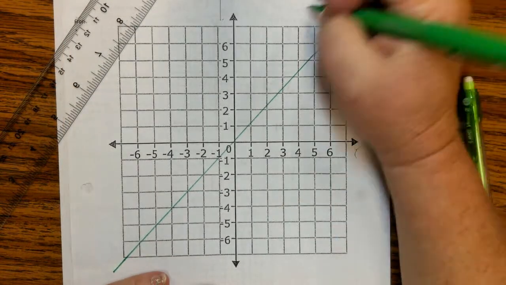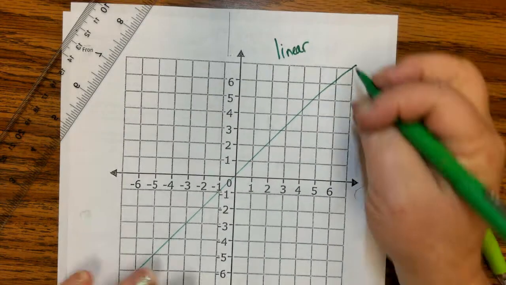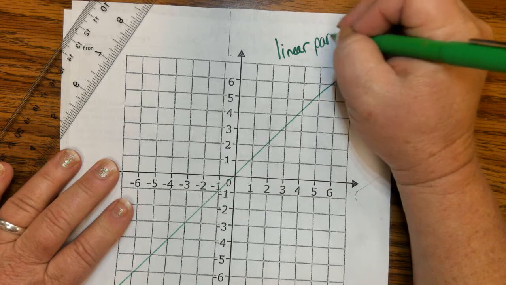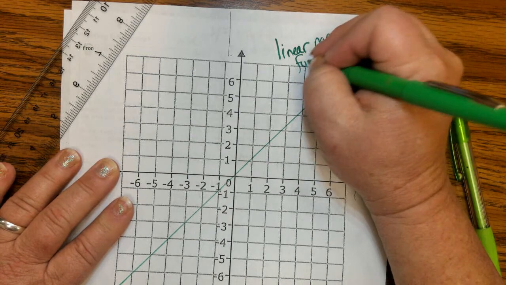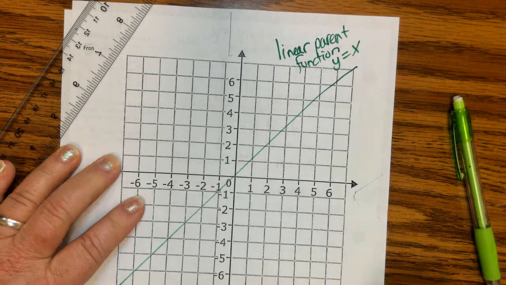This is called your linear parent function, y equals x.